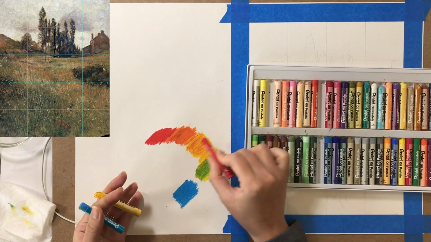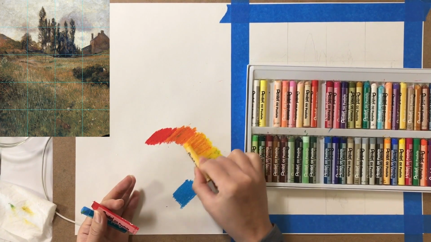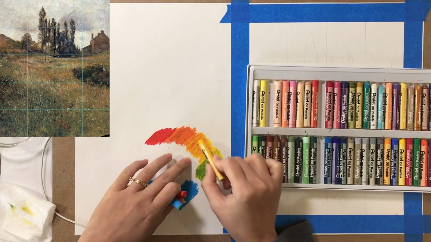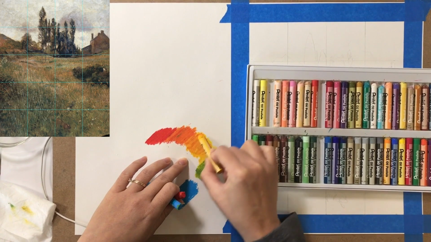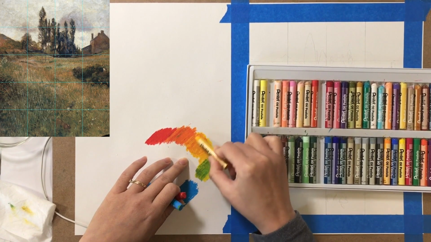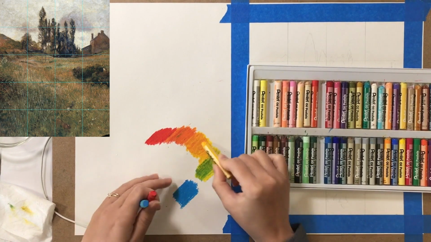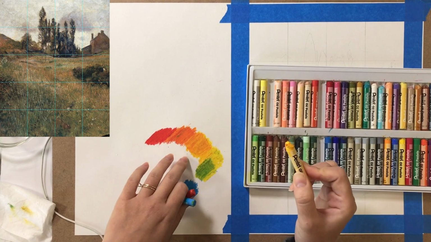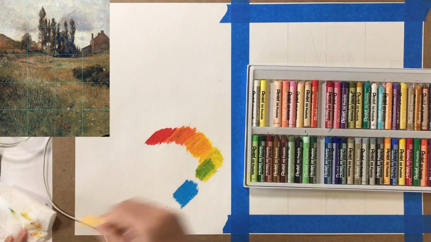Just by adding more pigment or medium on the page. After a while, the paper has soaked up enough that you're just going to be moving the oil pastel around. It's so much oil pastel on the paper, but you can do a blending that way.